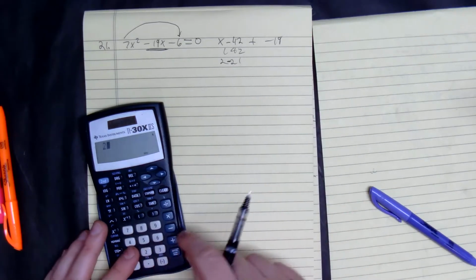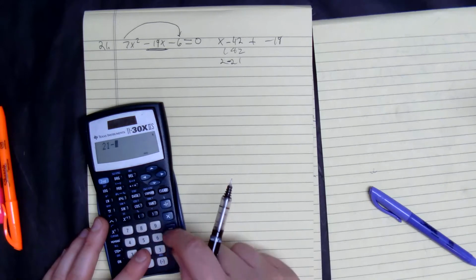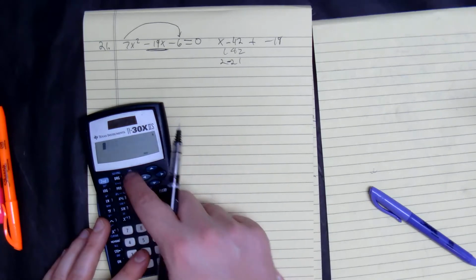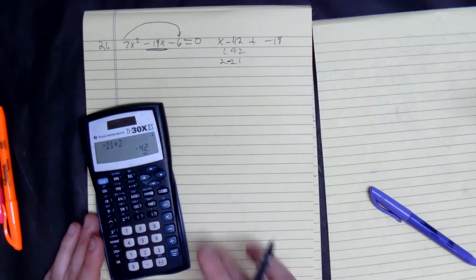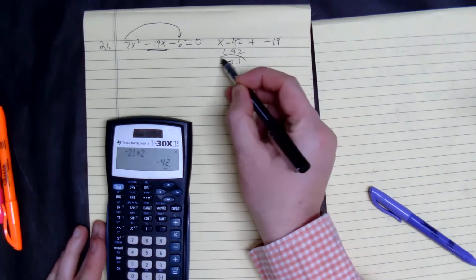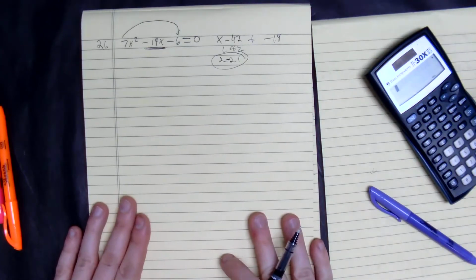Let's just see. Negative 21 times 2, we get negative 42. Look at that. That wasn't too bad. Just try to go at this approach, and it shouldn't be too bad, okay?